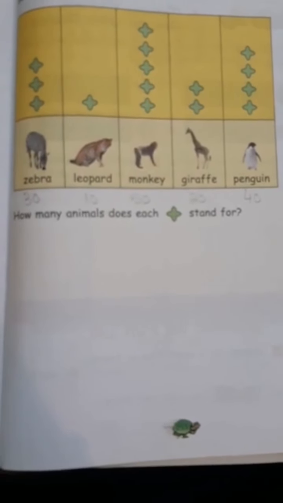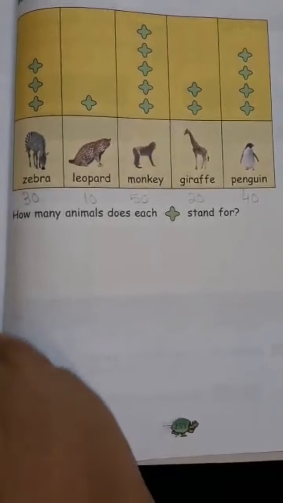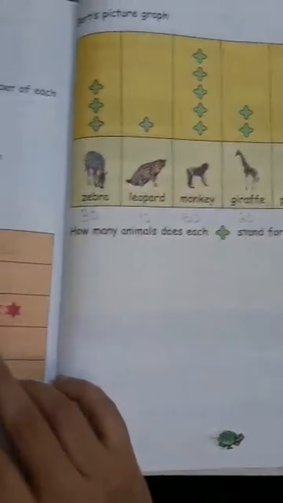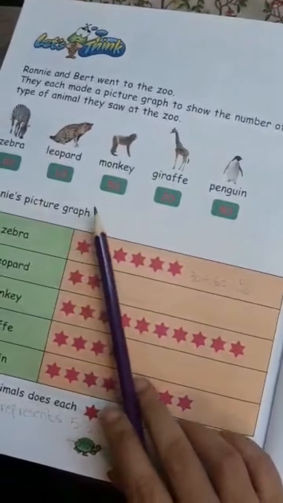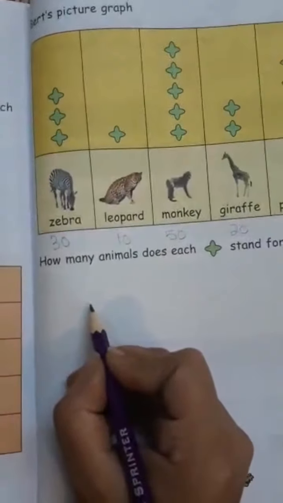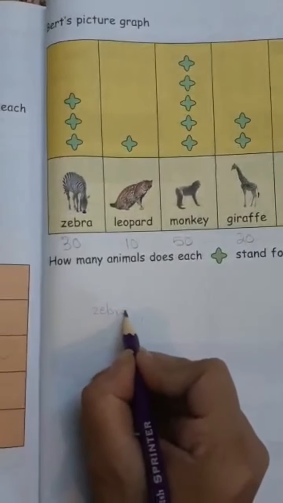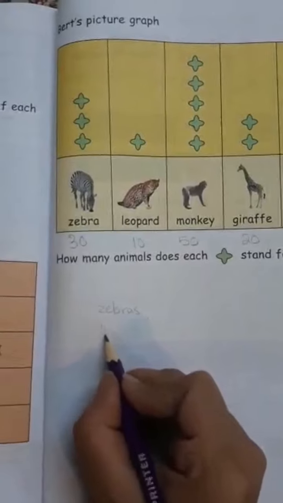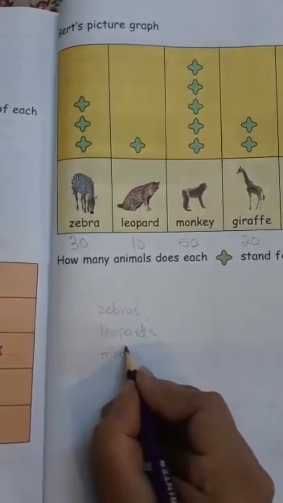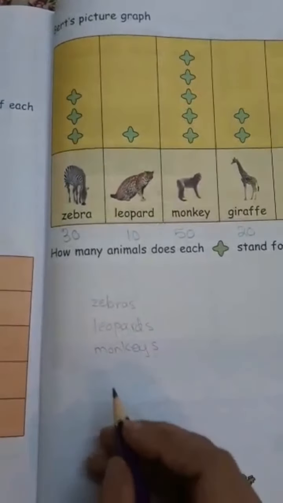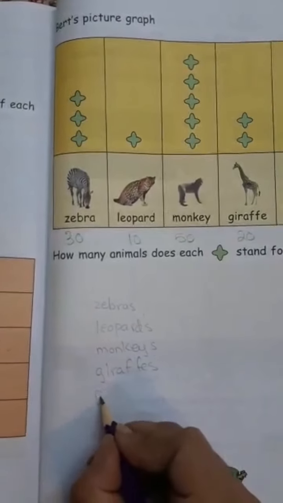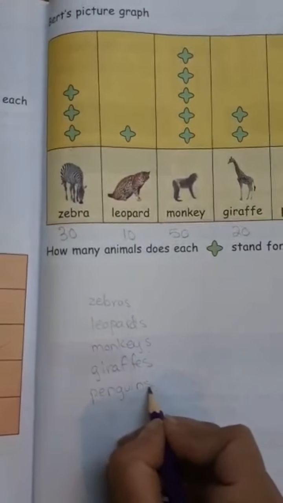Okay, you guys, so on page 253, it says how many animals does each symbol stand for. We're going to use the same numbers as we did on page 252. Okay, same numbers I've written down here. Okay, so I'm going to do a little bit of working right here. This is where I'd like you to do yours as well. Zebras, leopards, monkeys, giraffes, and penguins. Okay.